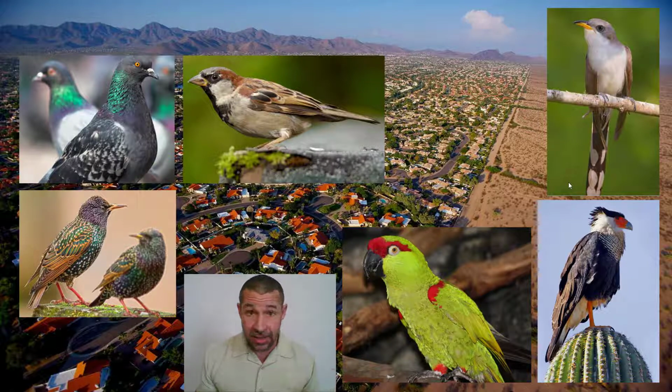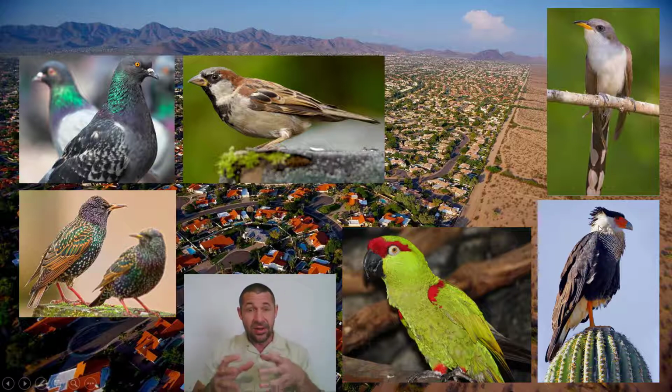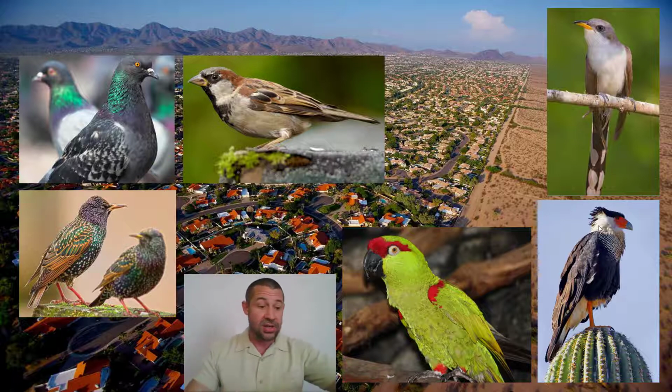The endemic, found no place else, and rare western yellow-billed cuckoo here, the thick-billed parrot, the crested caracara, found here in the southwestern deserts of North America and no place else. They're going to be replaced by pigeons, house sparrows, and European starlings.